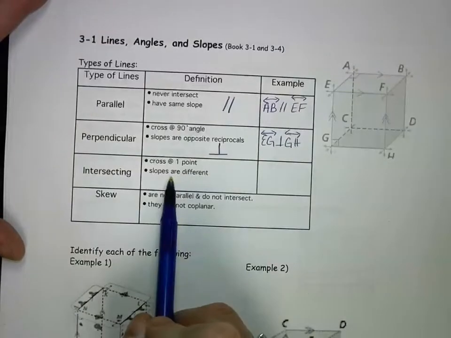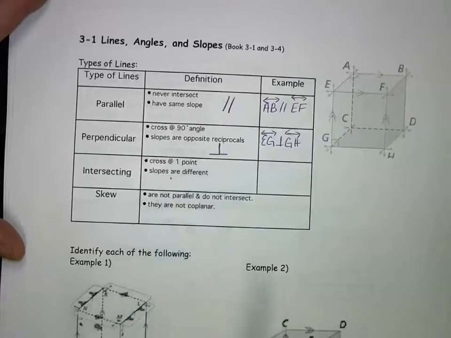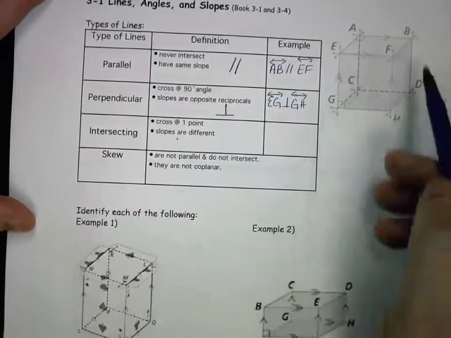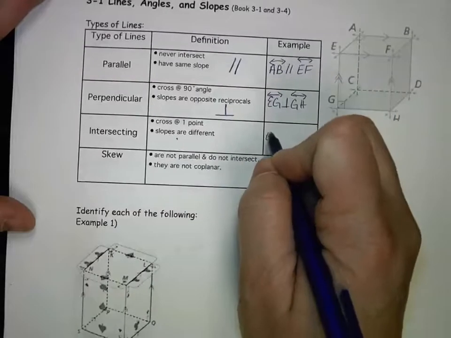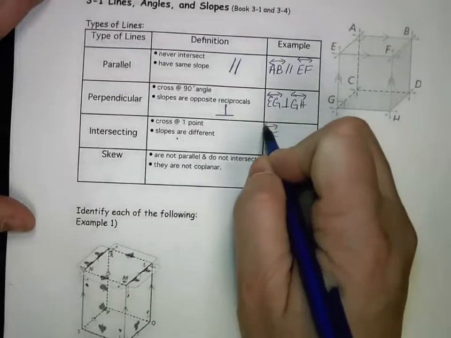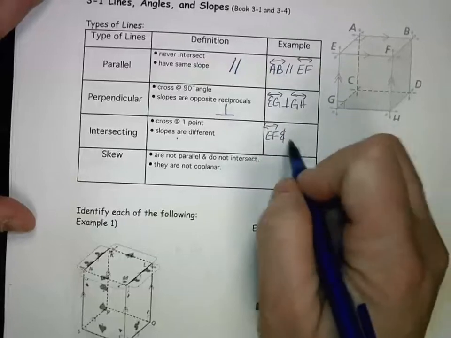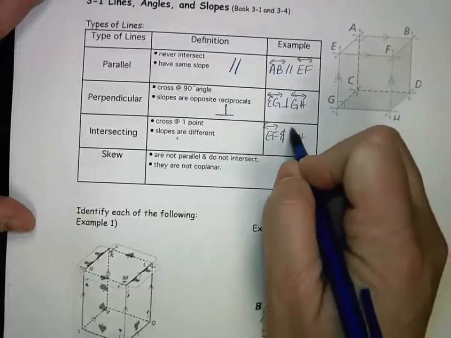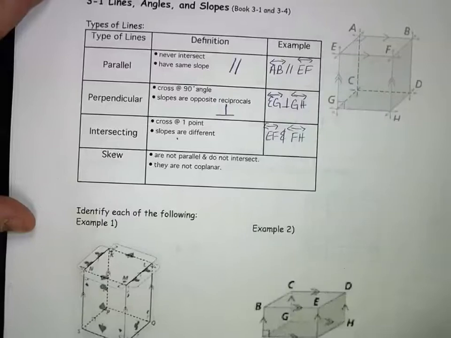Intersecting lines cross at one point, and there's no relationship at all between intersecting lines. And let's say EF and FH are intersecting. That just means they cross.